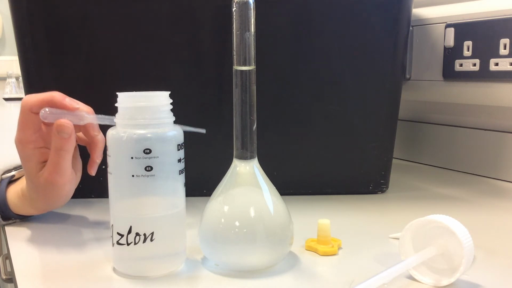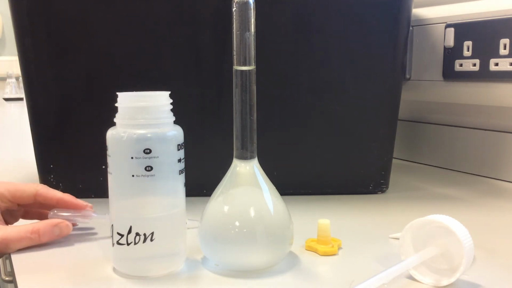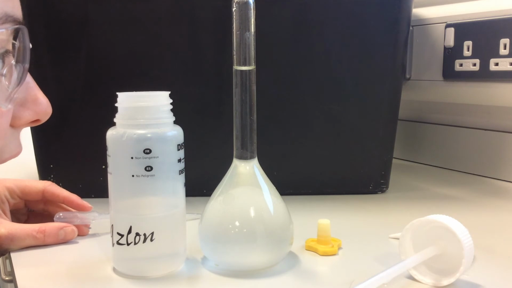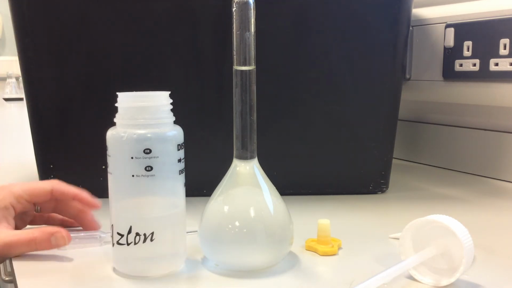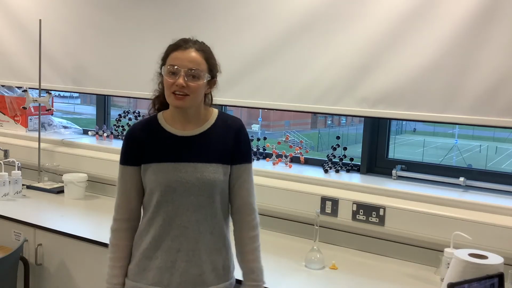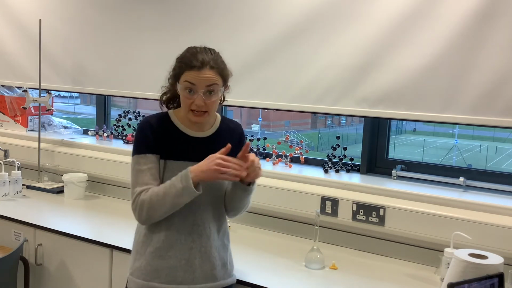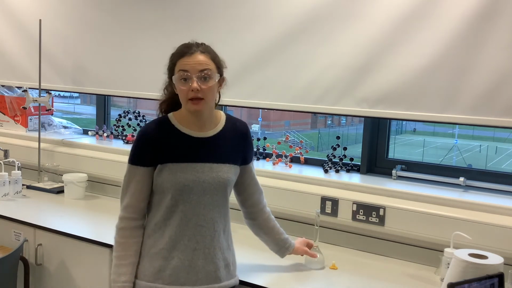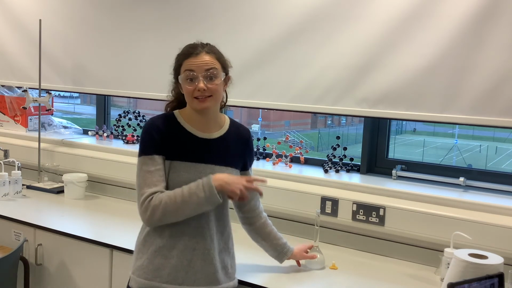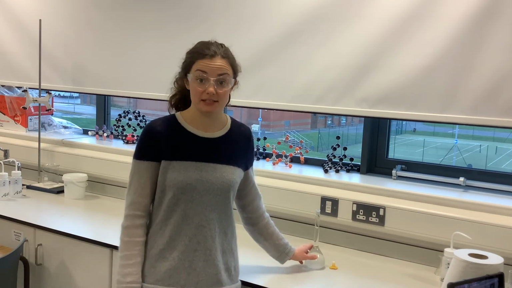So looking at that at eye level, the bottom of the meniscus is now on the line, and so I'm going to leave it at that. Now that I've added water so that the bottom of the meniscus is sitting right on the mark, I know that I have a solution that is exactly 250 centimetres cubed.